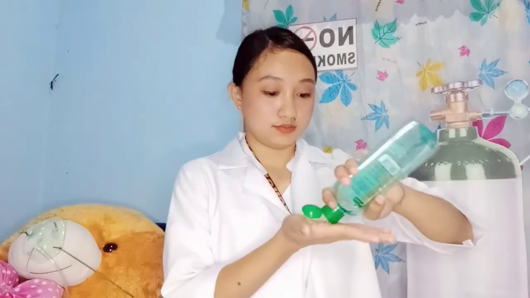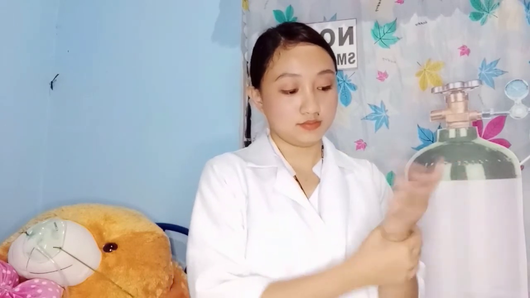Next, remove PPE if used and perform hand hygiene. And lastly, document.